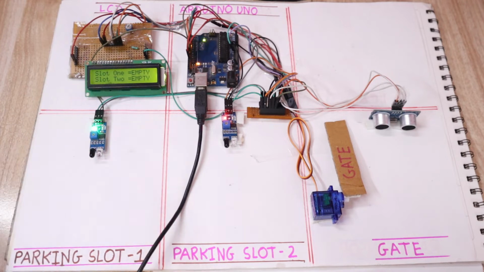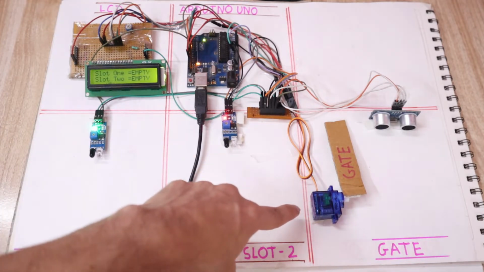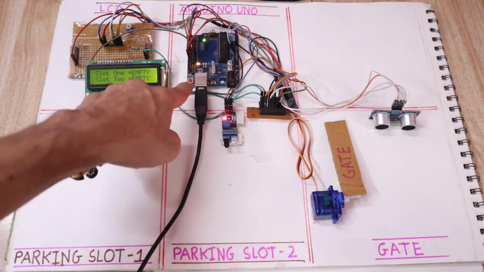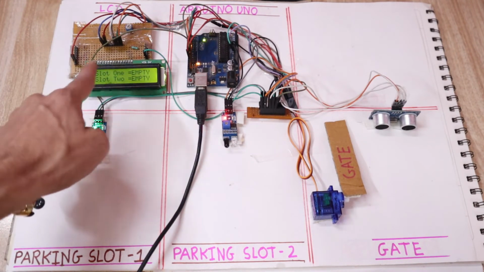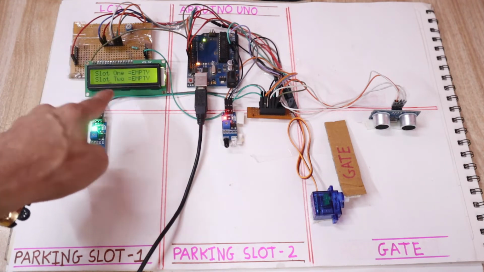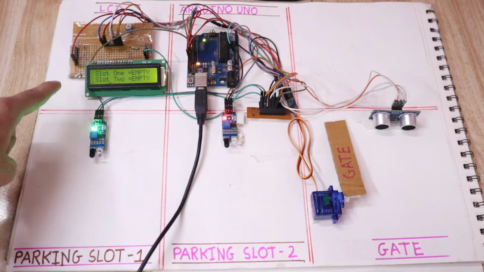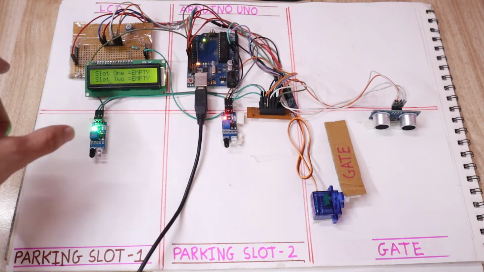Currently I will reset the button. Once I reset the button, the gate calibration will start, which means the servo motor gets calibrated to its initial position. That is the first step. After that you can see on the screen the messages calibration start and calibration stop. After that you can also see a message like car parking system project. This is the project name that we have displayed on the LCD.